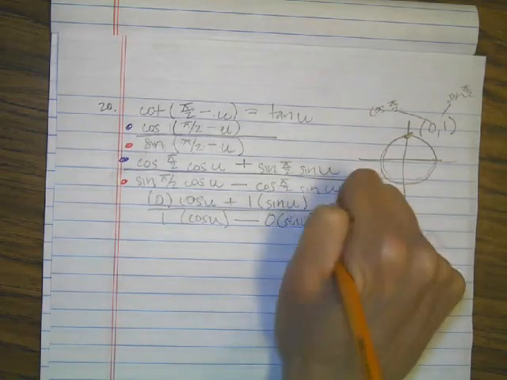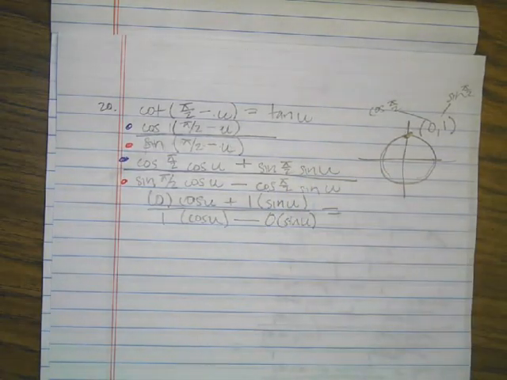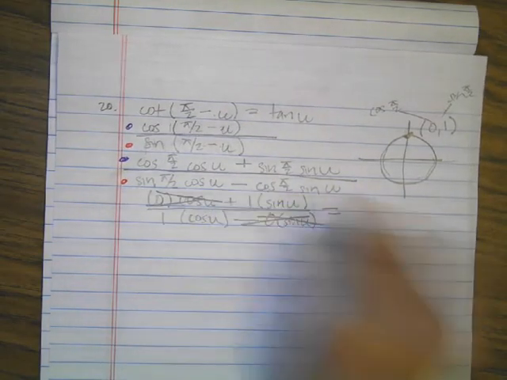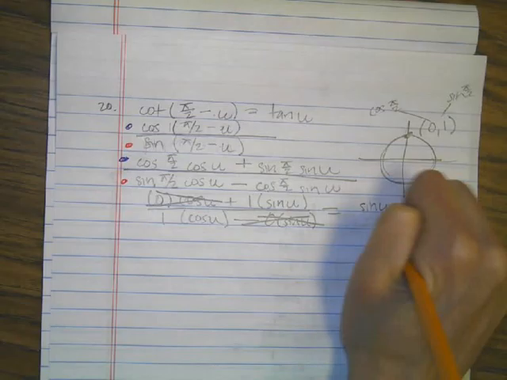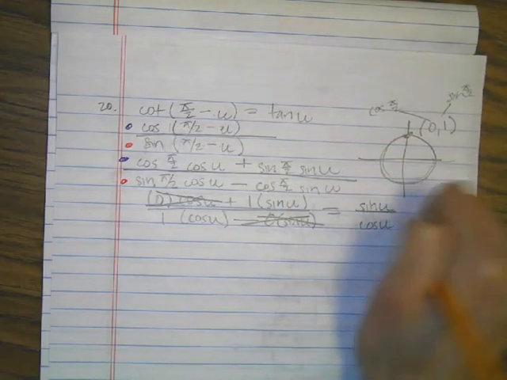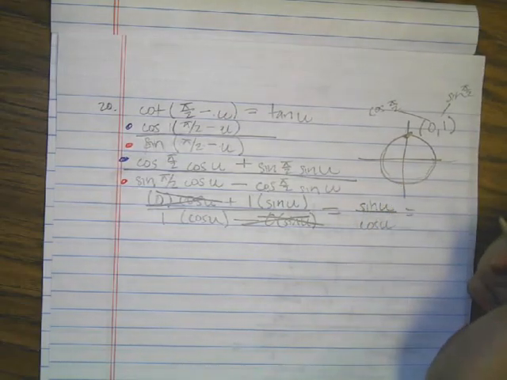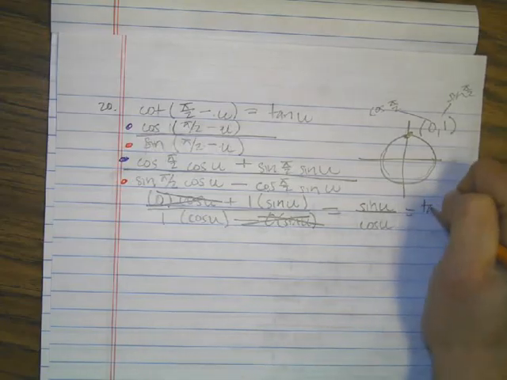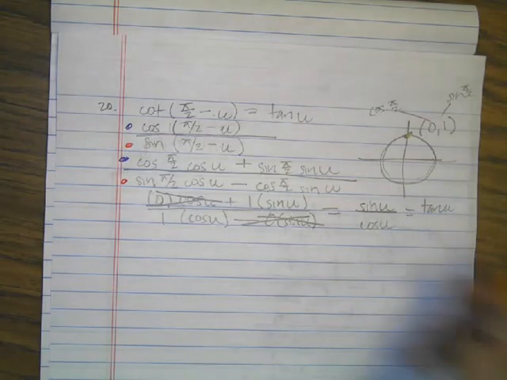So anything with a 0 goes away, right? Because 0 times something just makes it 0. So that goes away, and that goes away, and we're left with sine u over cosine u. And what is sine over cosine? Tangent. Sine over cosine is tangent, so that's tangent u. And that proved it.